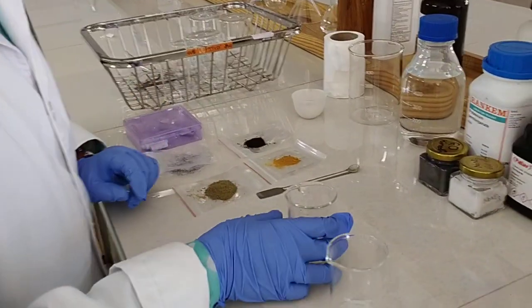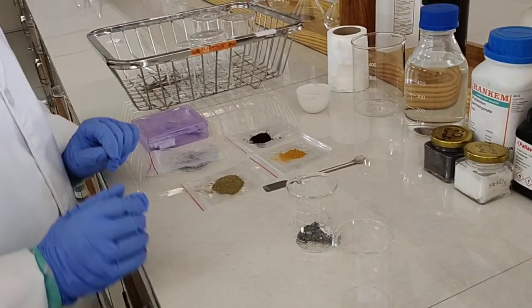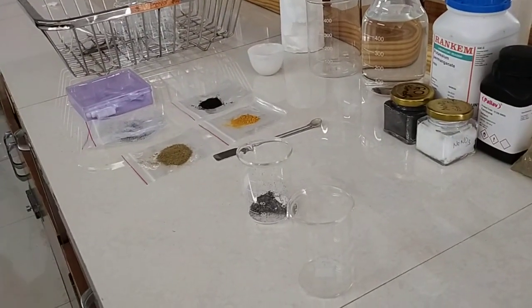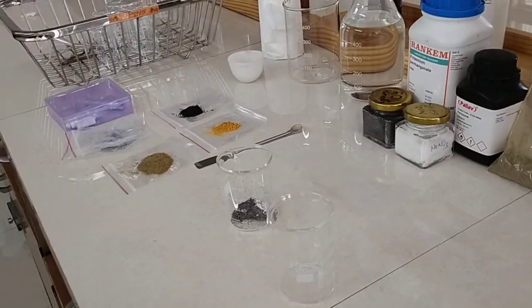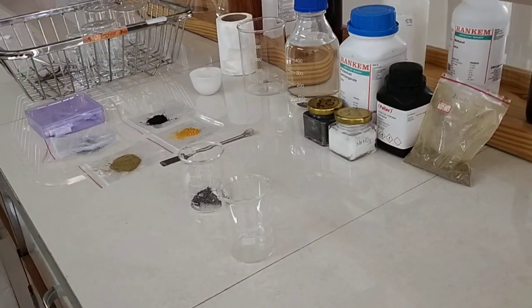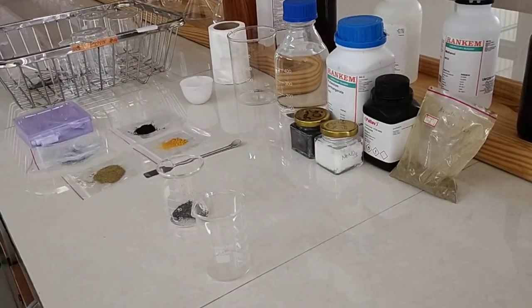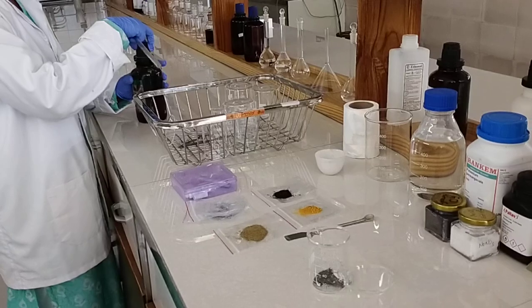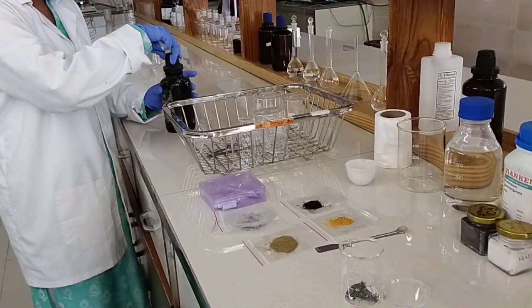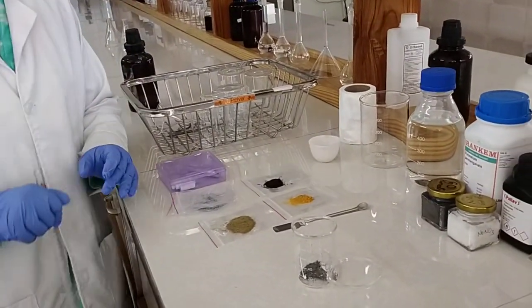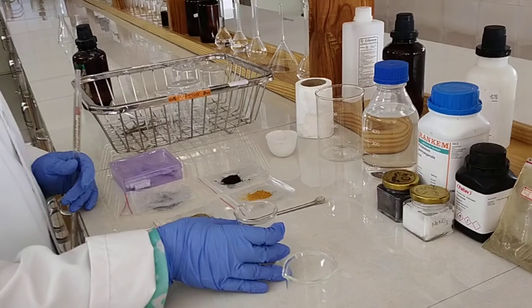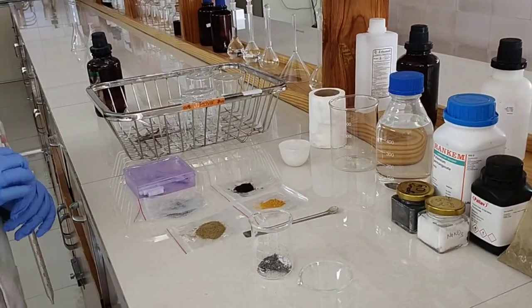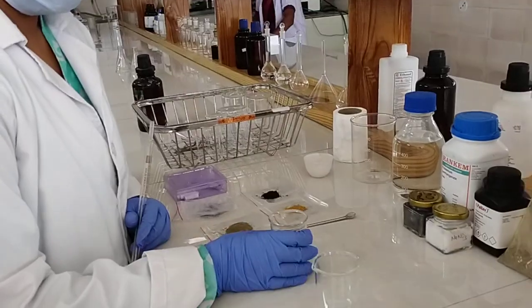Okay. I added 23 ml of sulfuric acid. Here I use graphite powder and NaNO3.